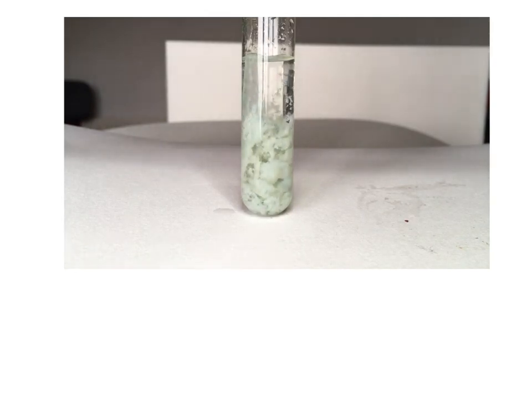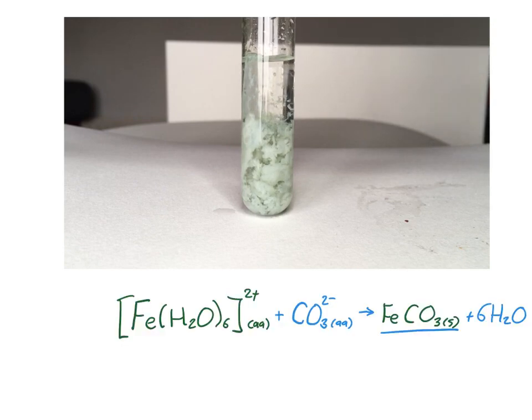A pale green precipitate forms, but there is no effervescence. Again, a precipitation reaction and not an acid-base reaction has taken place, and 6 water molecules are substituted, but a precipitate of iron 2 carbonate is formed.